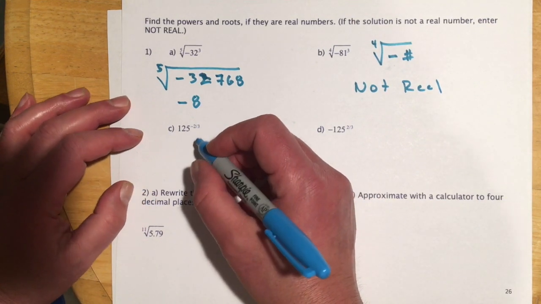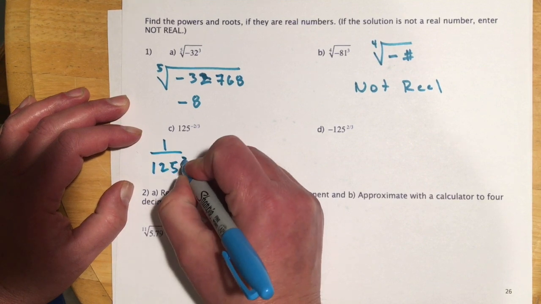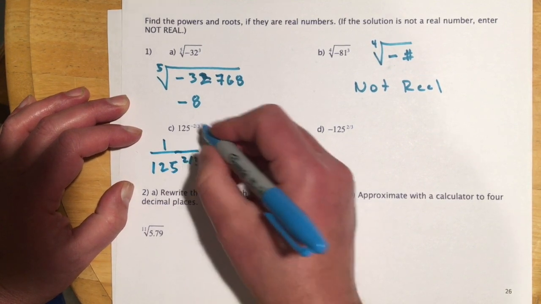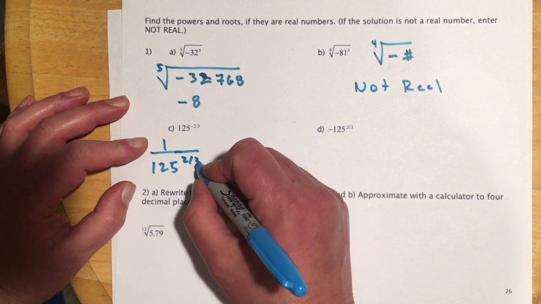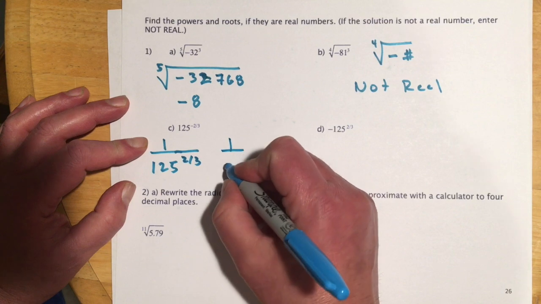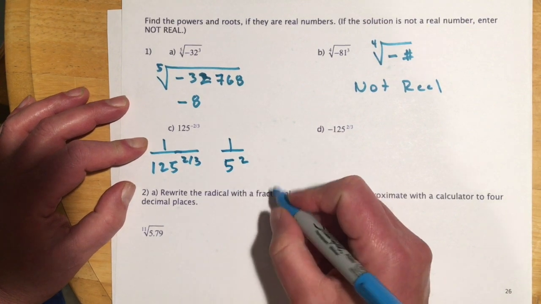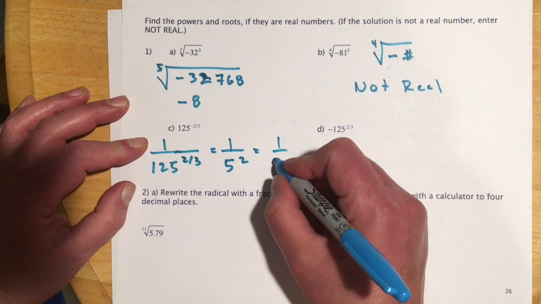125 to the negative 2/3, so that's the same as 1 over 125 to the positive 2/3. So this is the negative in the exponent. And then this is the root, the cube, so the cube root of 125 is 5, and then squared would be 25, or would be 1 over 25.